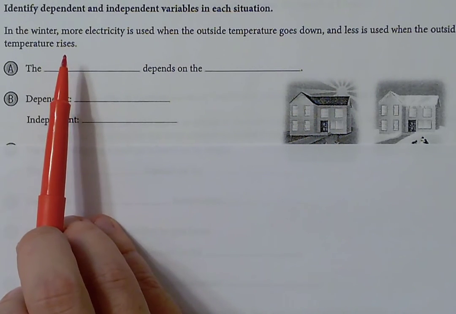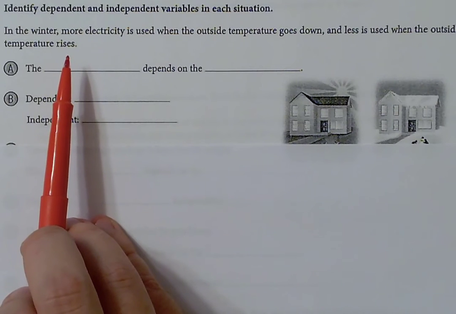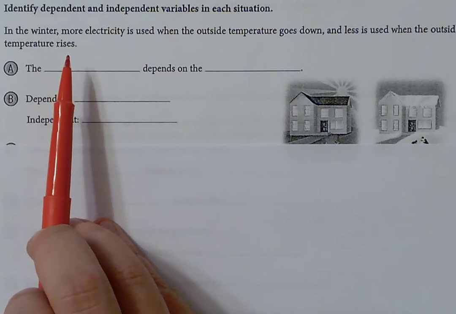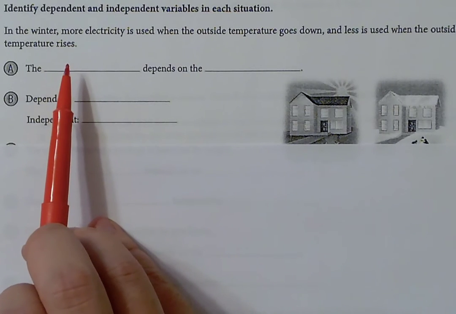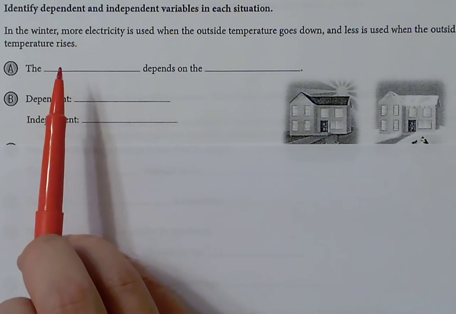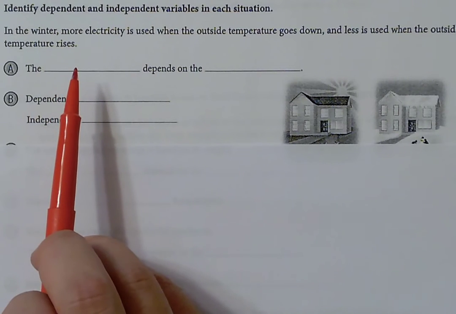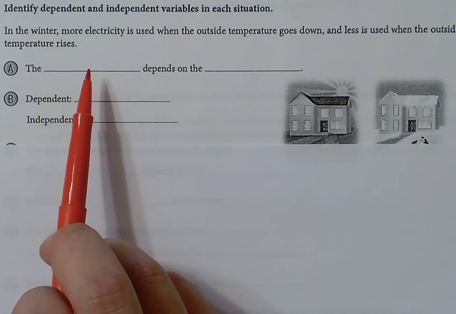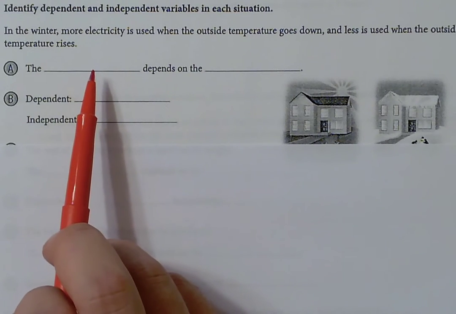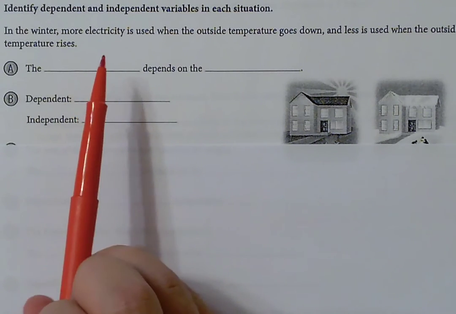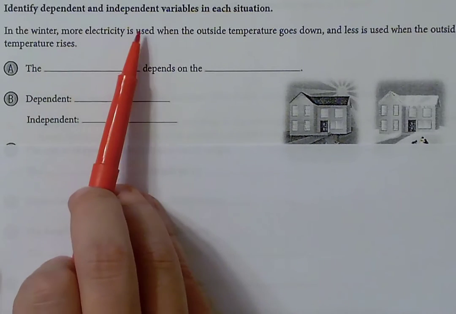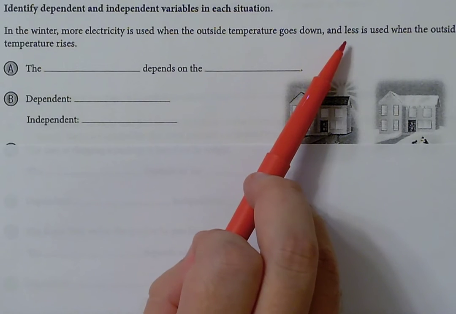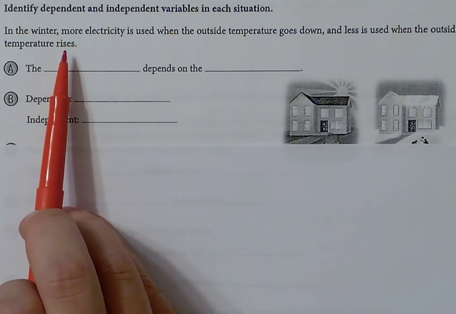Meaning, the colder it is, the more electricity you're going to use. Let's say it's negative 10 degrees outside. You're going to be using a lot of electricity to heat your house. Let's say it is 65 degrees outside. You're going to be using hardly any electricity because it's warmer outside and you don't have to heat or cool the house, yet it's at a nice temperature.